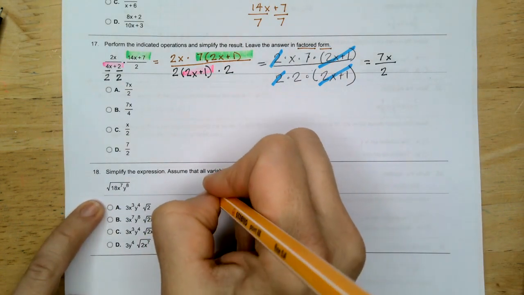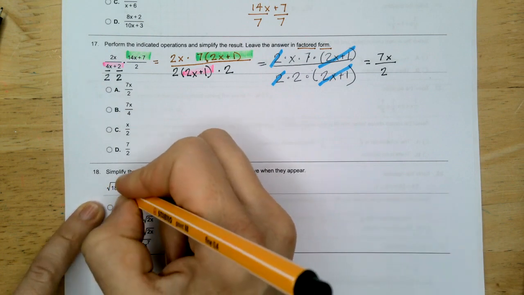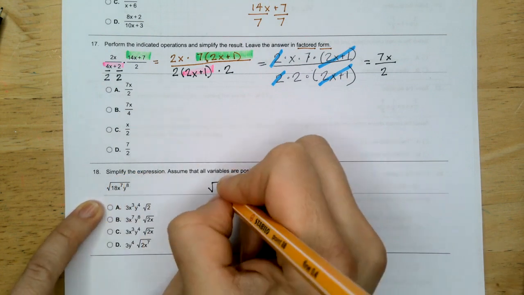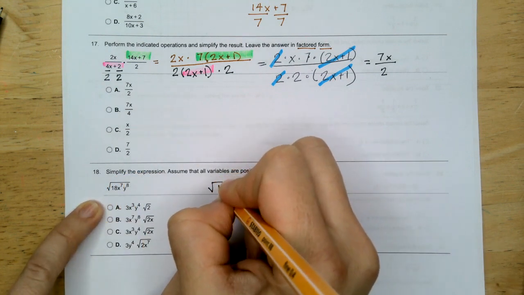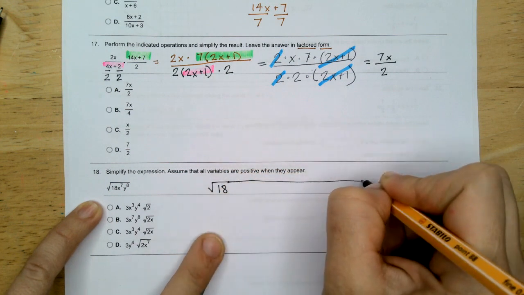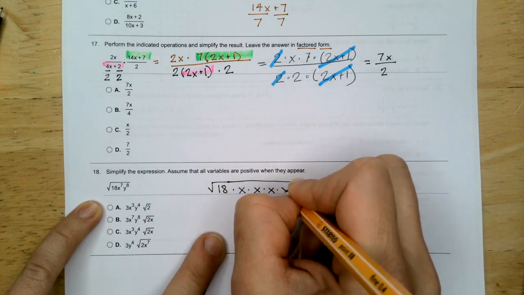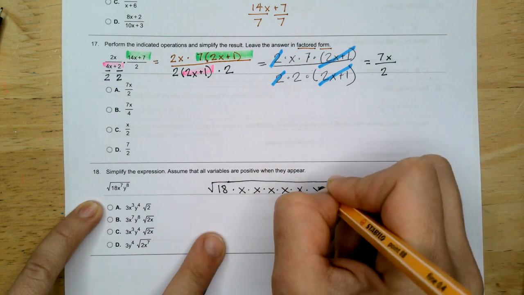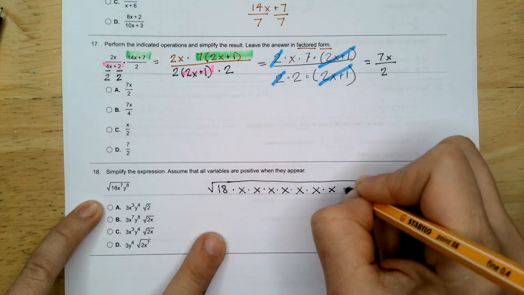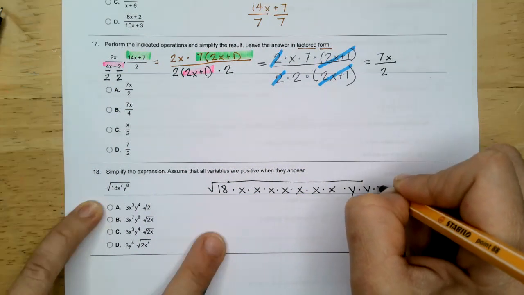All right, 18. Simplify this expression. The square root of 18 x to the 7th, y to the 8th. You are welcome to say that that is 18, and then it has 7 x's. And then it has 8 y's.